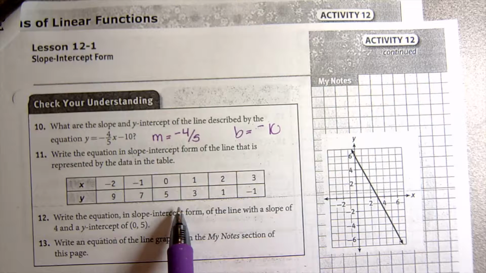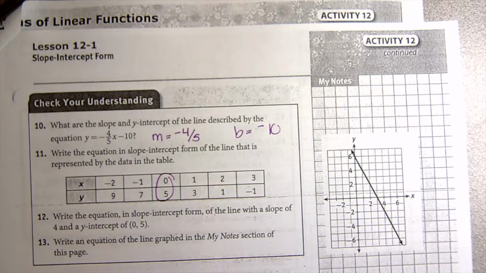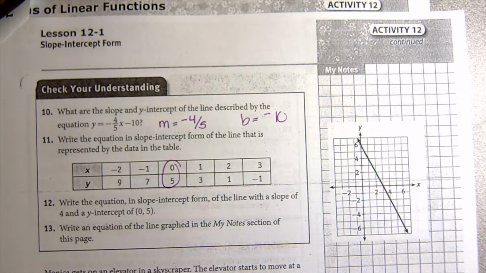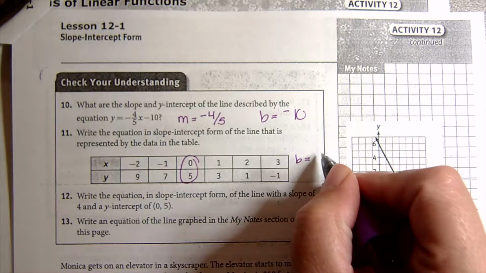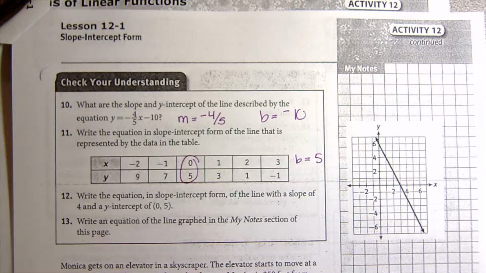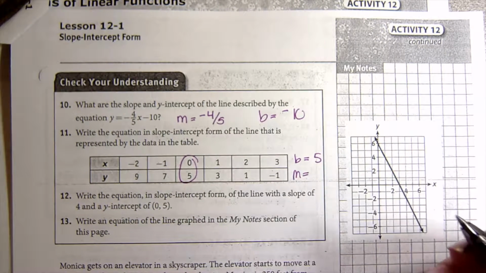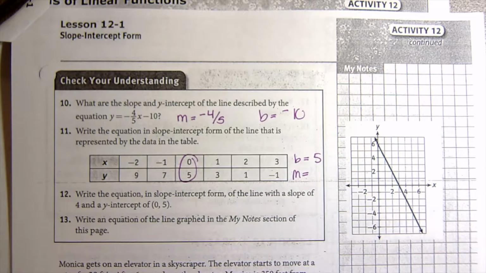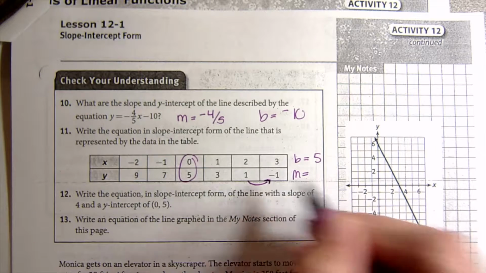So which one of those is very obvious right now? What can I see? That 0, 5 is going to be what? The y-intercept. So B is going to equal what? 5. Very easy. So the other thing I need is M. I need my slope. So pick any 2 points, do the change in y over the change in x. So from 1 to -1 is what? Plus 2.